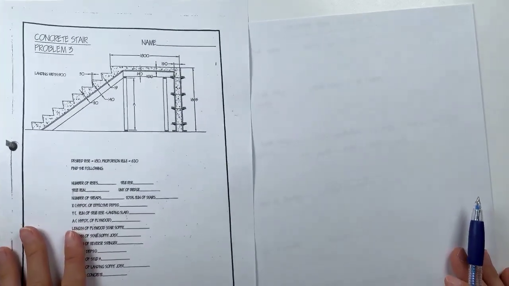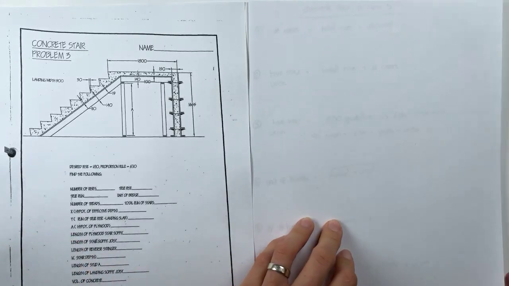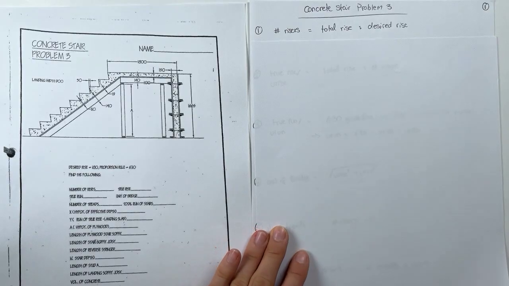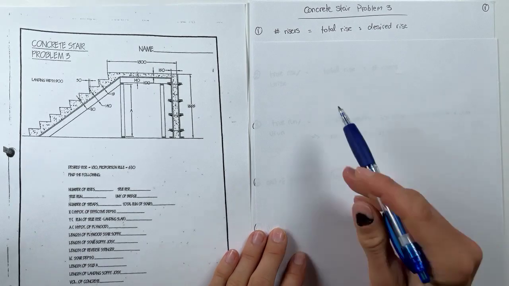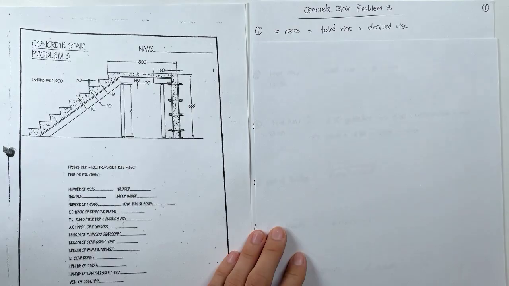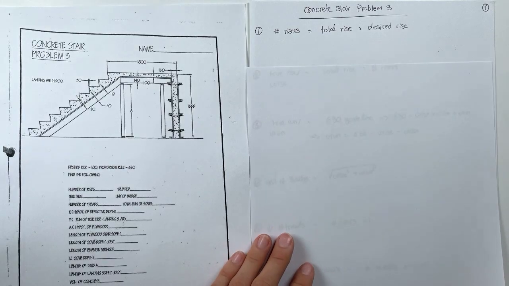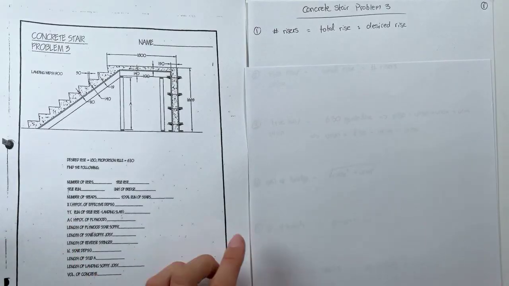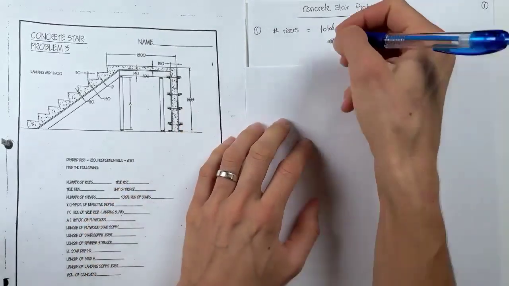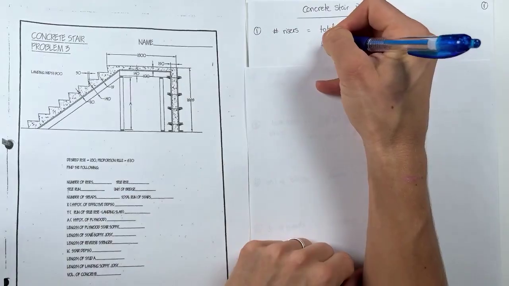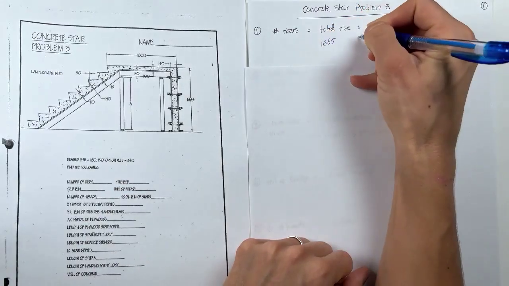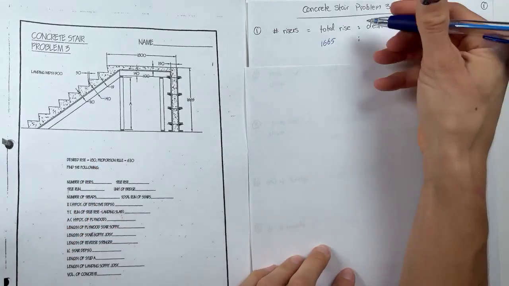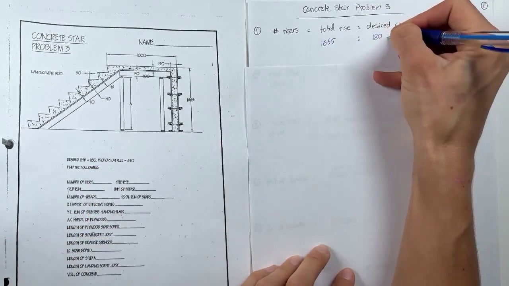Any stair problem, concrete stairs or regular stairs, we always want to find the number of risers first. So we take our total rise divided by our desired rise. Those are just numbers that we can take from our piece of paper. Total rise right here is 1665, divided by our desired rise, that's given to us as well, 180.